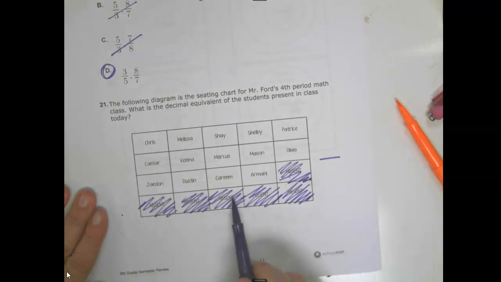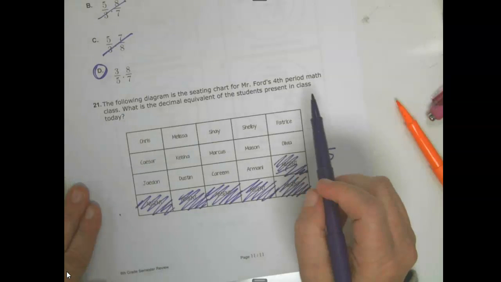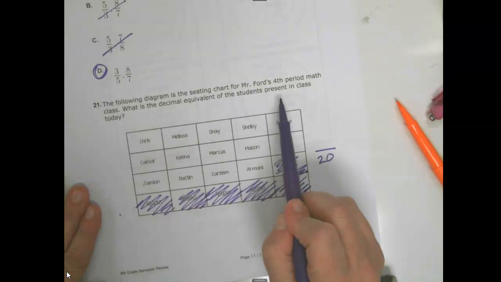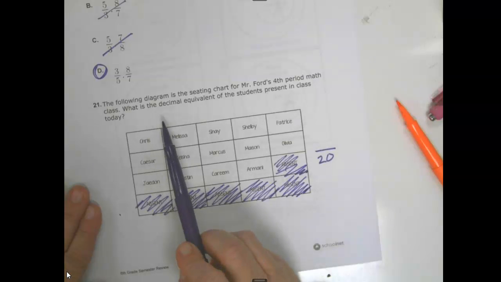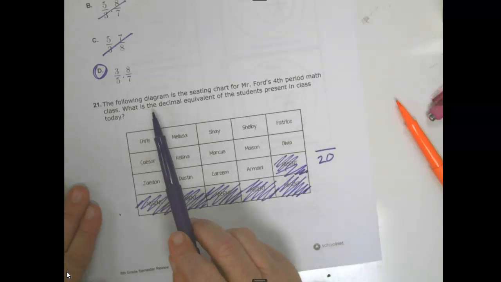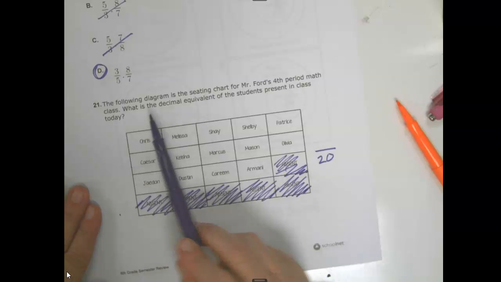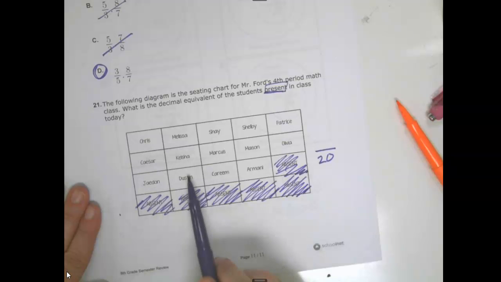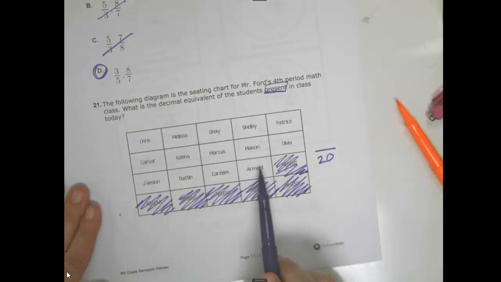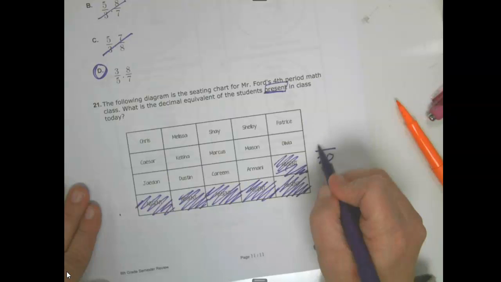So I have 1, 2, 3, 4. 1, 2, 3, 4, 5. So there are 20 students. And we want to know what decimal is equivalent to the students present today. So 1, 2, 3, 4, 5, 6, 7, 8, 9, 10, 11, 12, 13, 14. 14 are present.